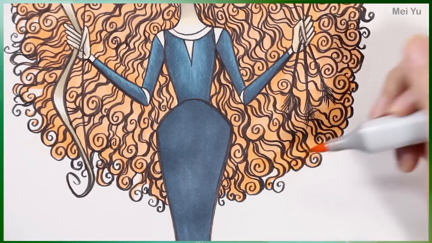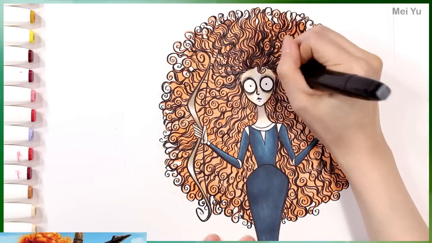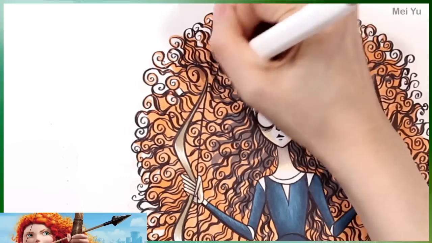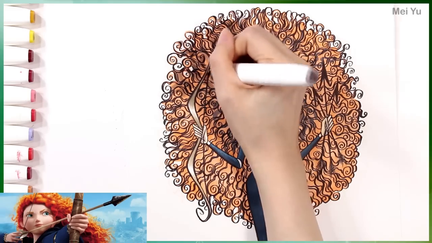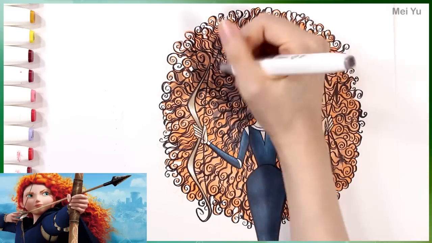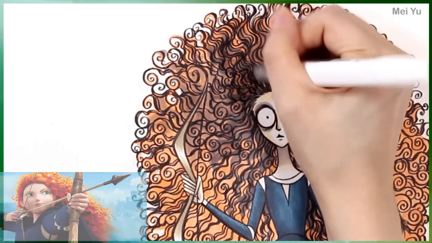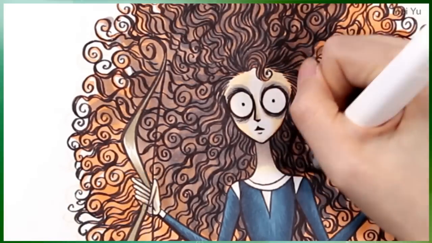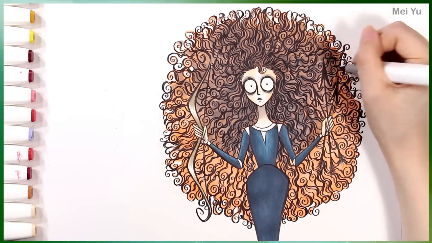I am so in love with my design's massive curls. Like, you could just get lost in that hair for days. Oh, I just love it. It's so big and layered, and it's just so fun to look at.